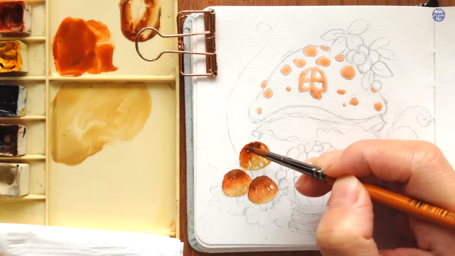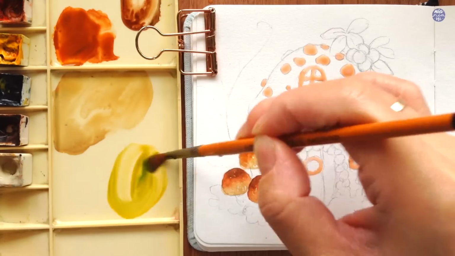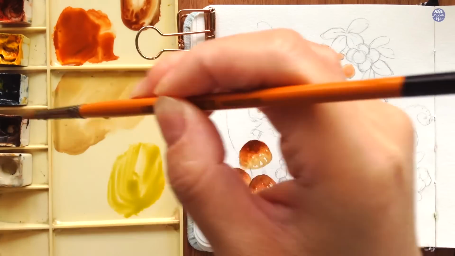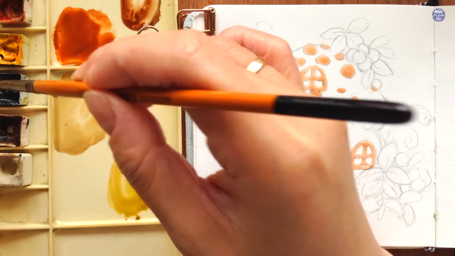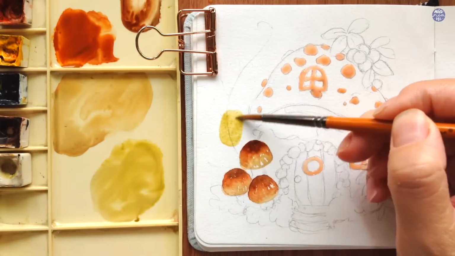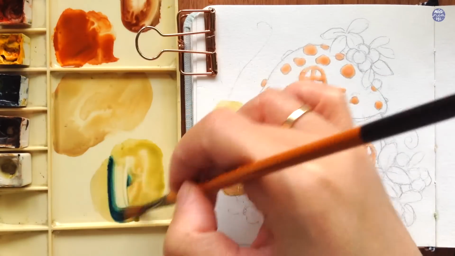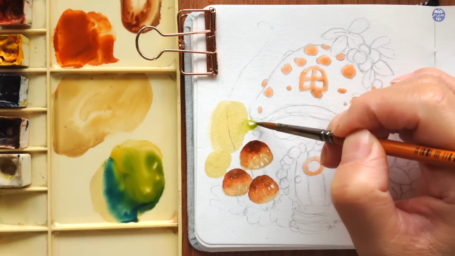After this, I'm going to paint behind the mushrooms. I'm going to paint a background for the fern since I know there's going to be a lot of white showing through, but I want to fill the gaps up beforehand. And for the color, I'm using a mix of permanent yellow deep, Prussian blue, a little bit of burnt umber to mute it down, and buff titanium to lighten it.